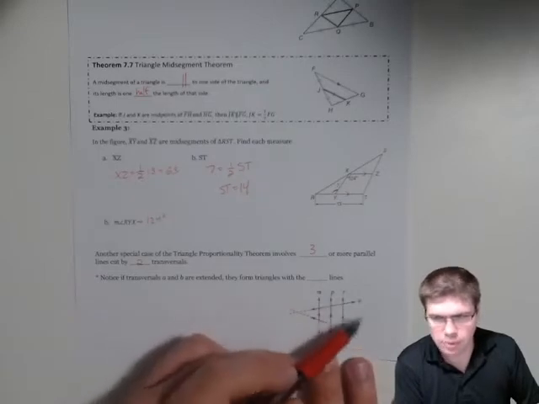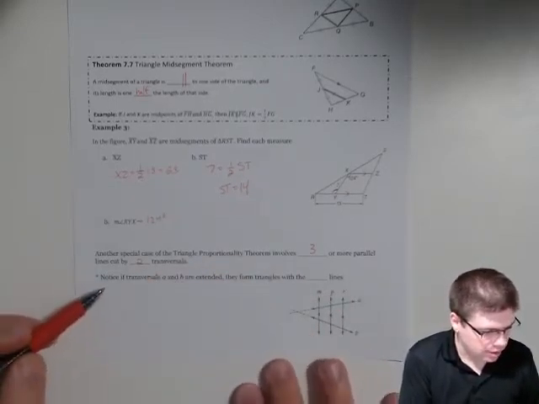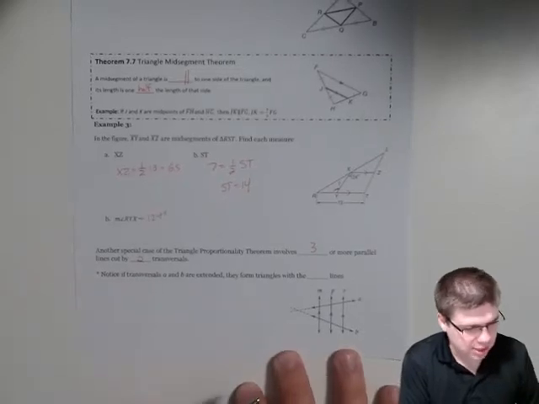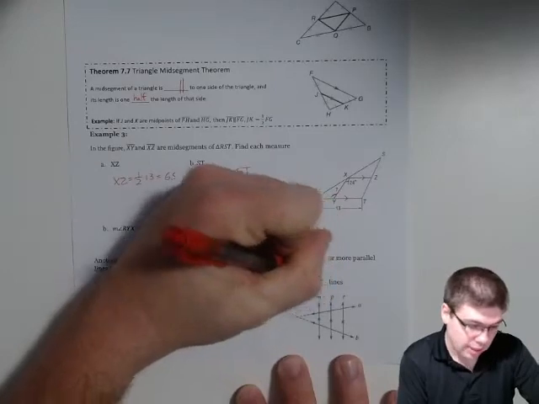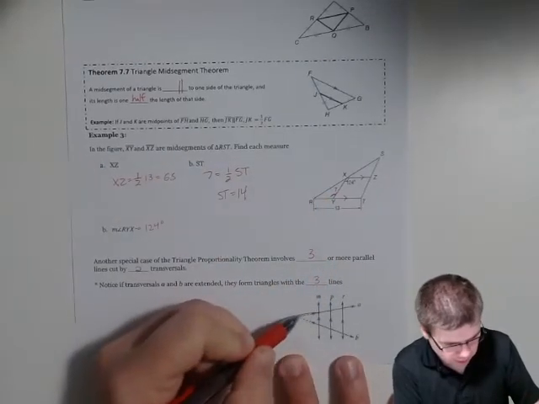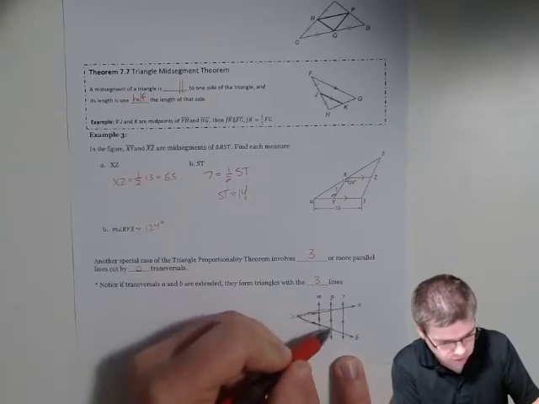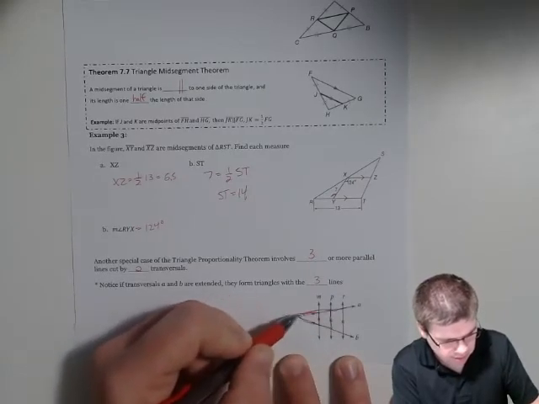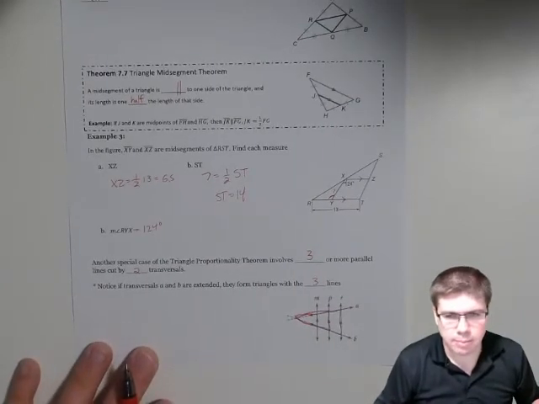Yeah, there are my 3 parallel lines cut by my 2 transversals. Notice if transversal A and B are extended, then they form triangles with the 3 parallel lines. So like there's a triangle here. If we extend this out, that triangle is going to be similar to this triangle, which is going to be similar to that triangle. All right, so we'll continue for that.